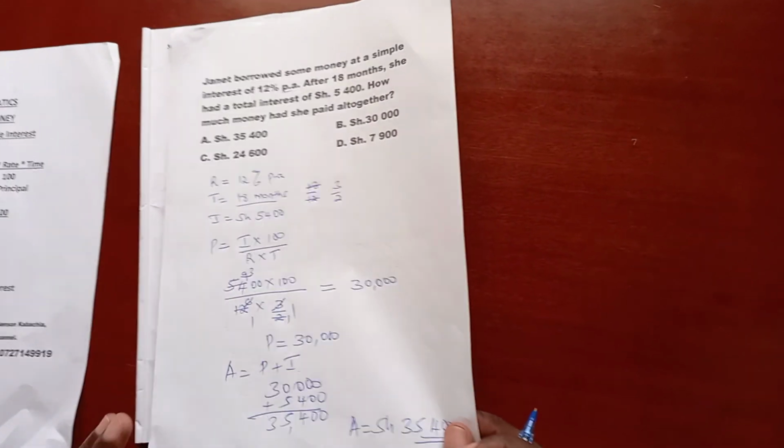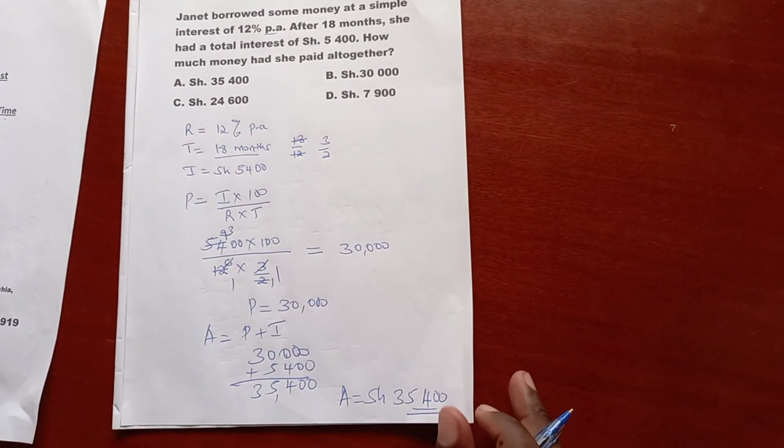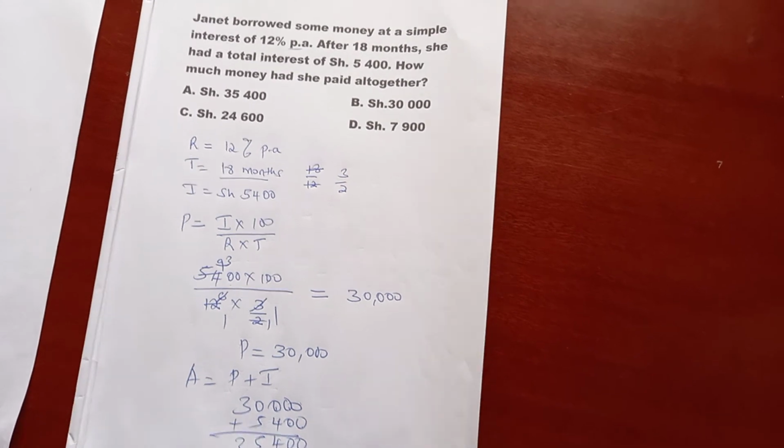Learners, that comes to the end of our subtopic of simple interest. Hope as you go through your work, you'll be able to understand more. In our next lesson, we shall discuss compound interest.